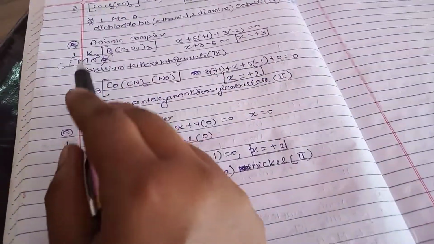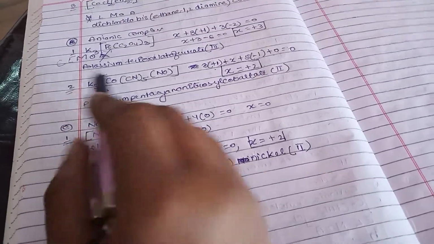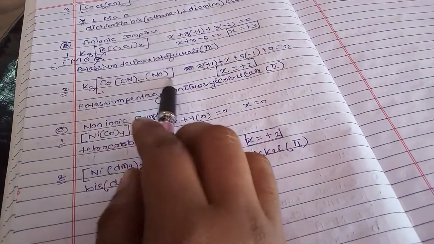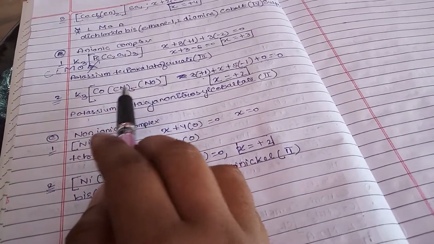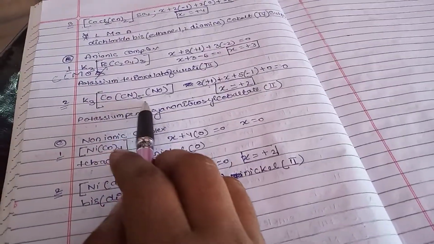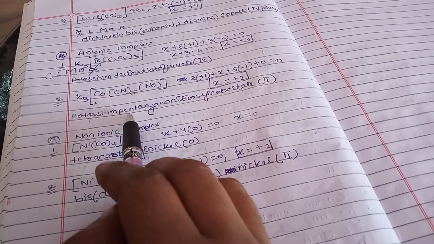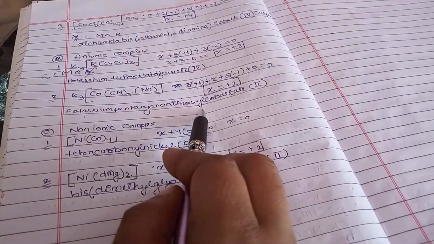Okay, now again C, L, M, O, A. C, that is potassium. Okay, L, ligand, we have two types of ligand, cyano and nitrosyl. In cyano, C comes first, therefore we write cyano, but it is 5 in number, so we write pentacyano. Then comes NO, that is nitrosyl. Okay, ligands are over.